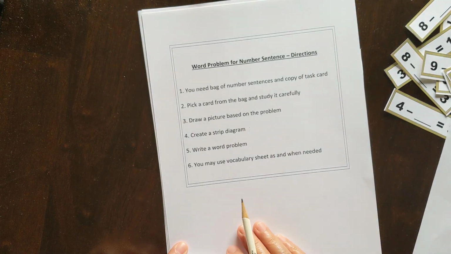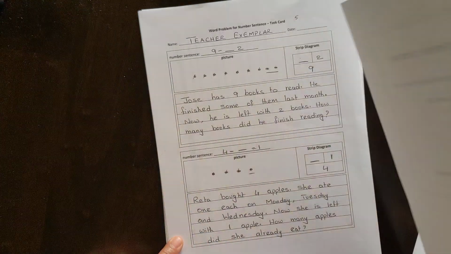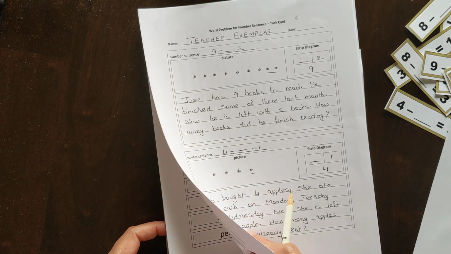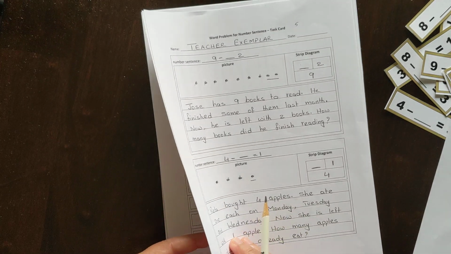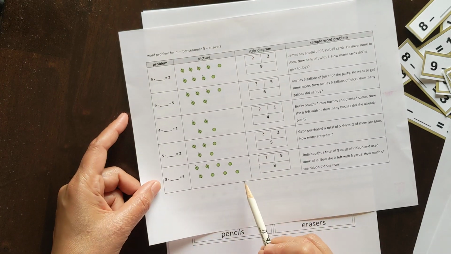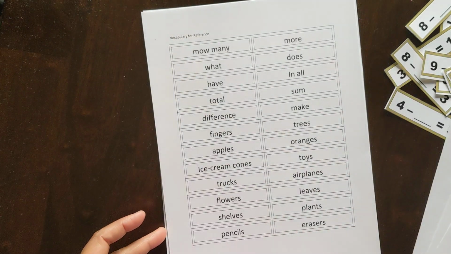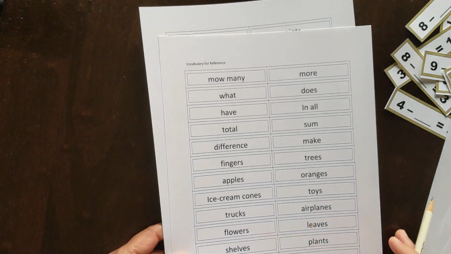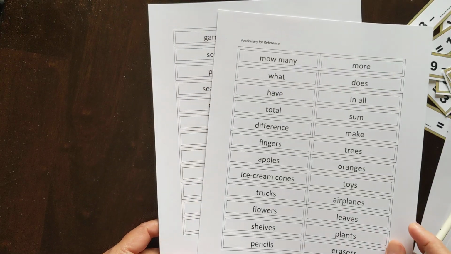Directions help students work on this activity independently. Teacher exemplar sets expectations, and answers provide immediate feedback. Here is a list of vocabulary that students can use to create their word problems.